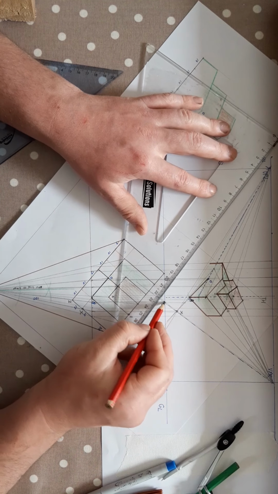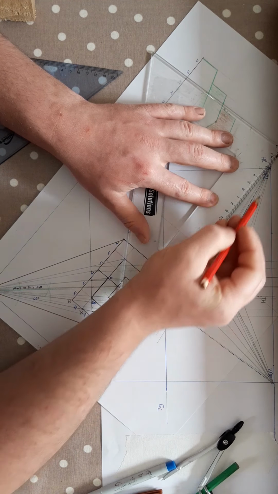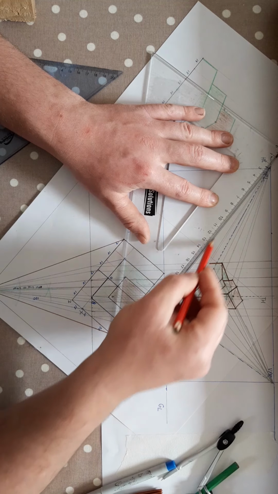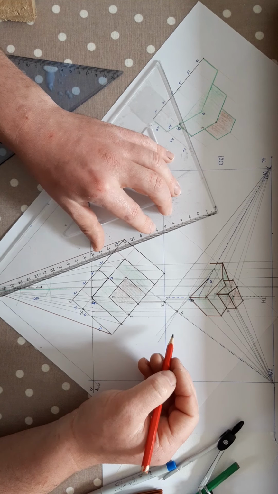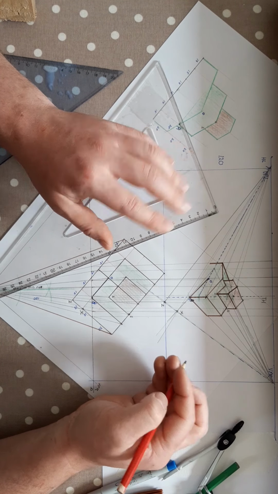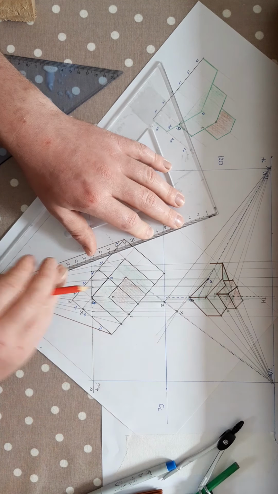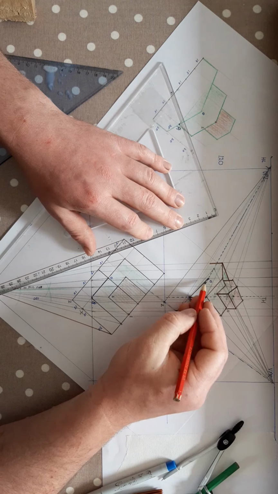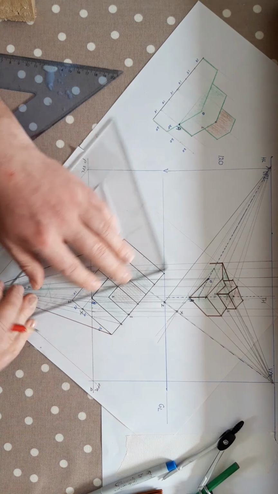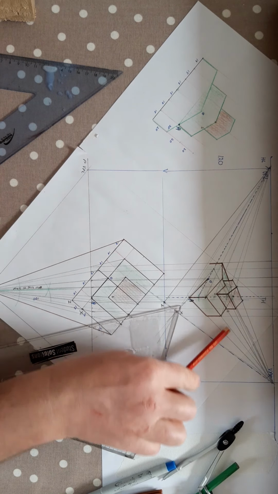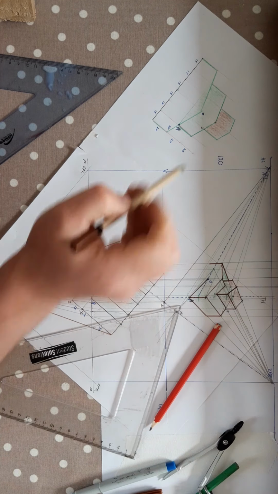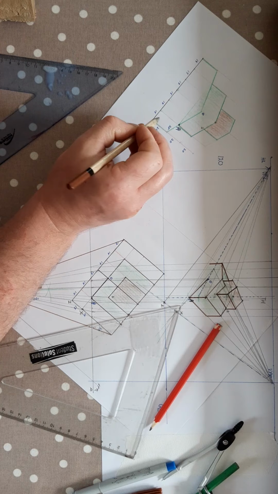I can join Z back to VPL. And you might be wondering, which corner of the object have you found? Well, we'll see now in a second, okay? So I have Z going back to VPL like so. I have this line here. So is Z now the top or the bottom in my elevation? Have I found Z up here or Z down here?